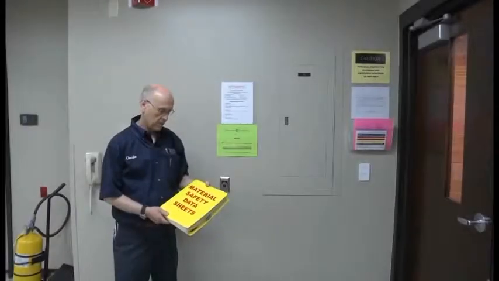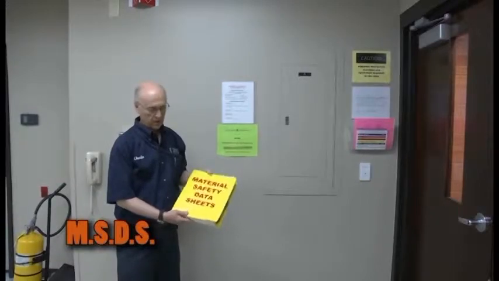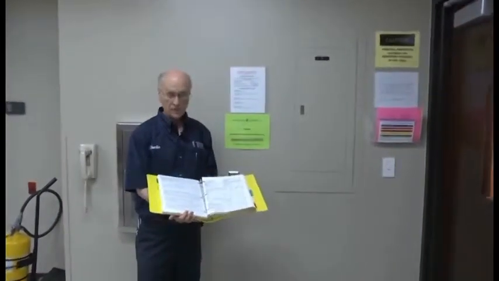Okay, we're going to be talking about MSDS's, material safety data sheets. This happens to be one of the books that we have on campus, and I'll talk briefly about what a material safety data sheet is, but this is all in here. A material safety data sheet, you can even find it in any of your household products.